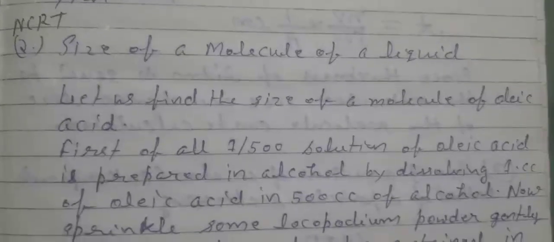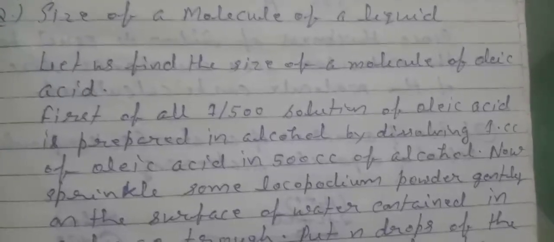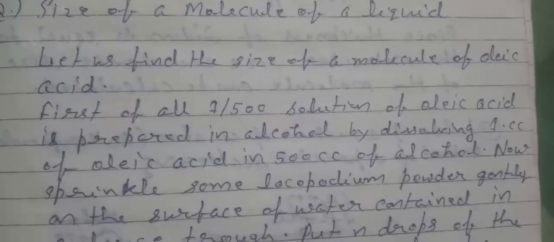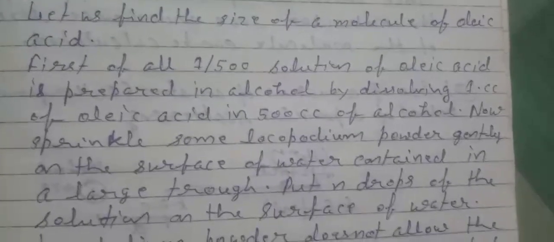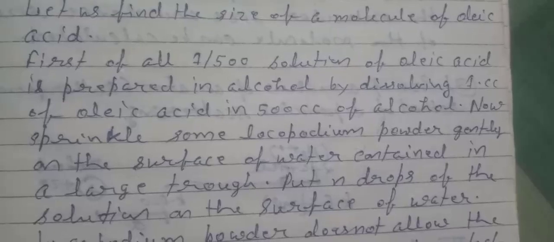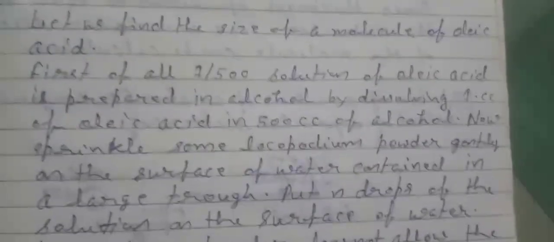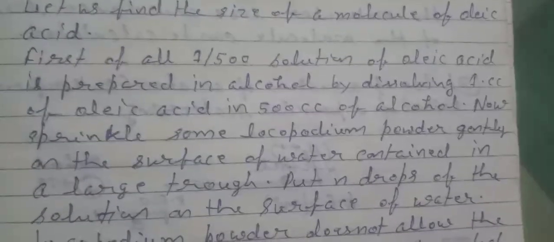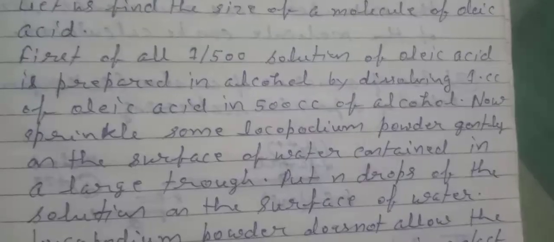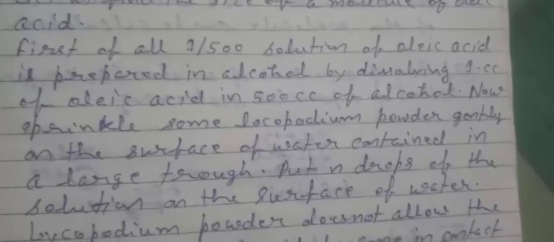Size of a molecule of a liquid. Let us find the size of a molecule of oleic acid. First of all, a 1 by 500 solution of oleic acid is prepared in alcohol by dissolving 1 cc of oleic acid in 500 cc of alcohol.